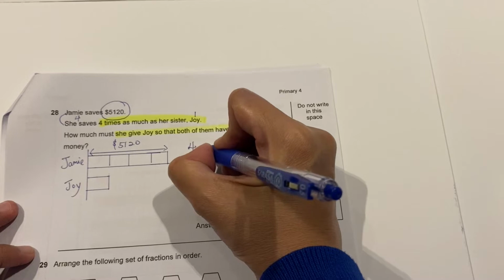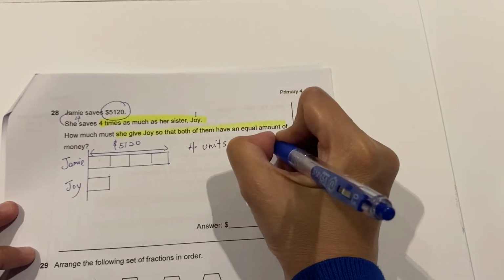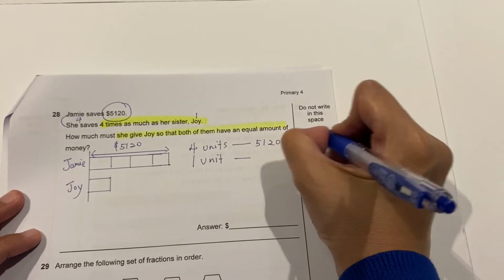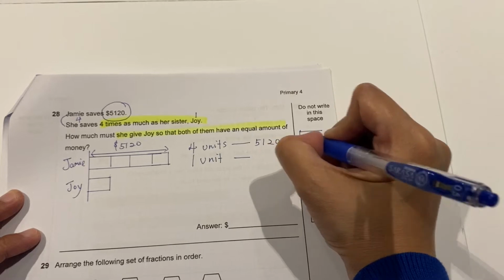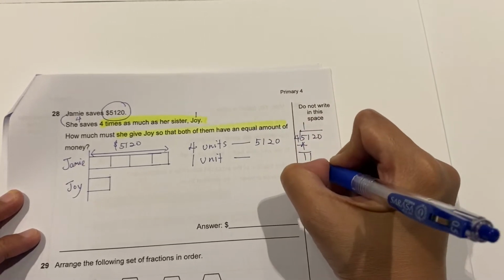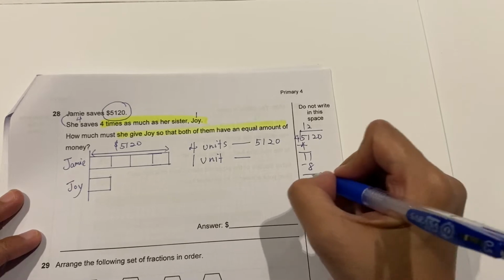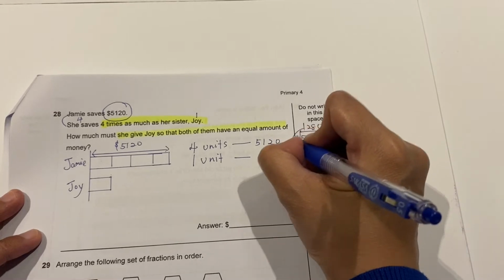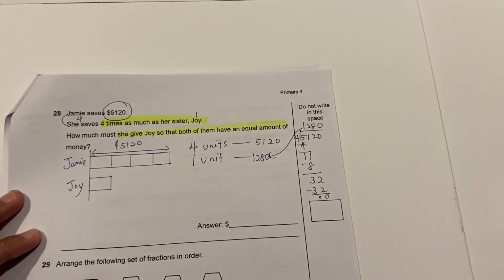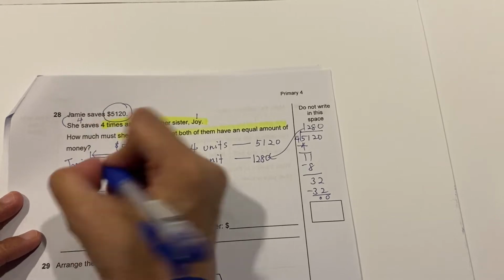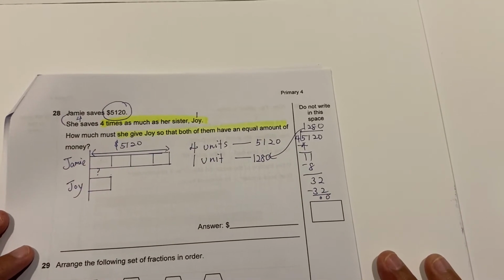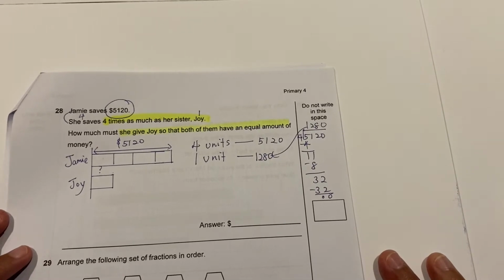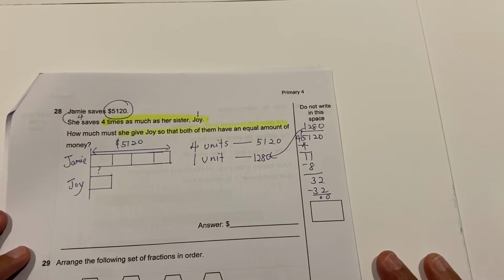So 4 units is 5120. 1 unit, you divide by 4. Your answer is that. So 1280 is for 1 unit. We are finding for 1 unit. Now, they ask how much must Jamie give to Joy so that they have an equal amount of money.